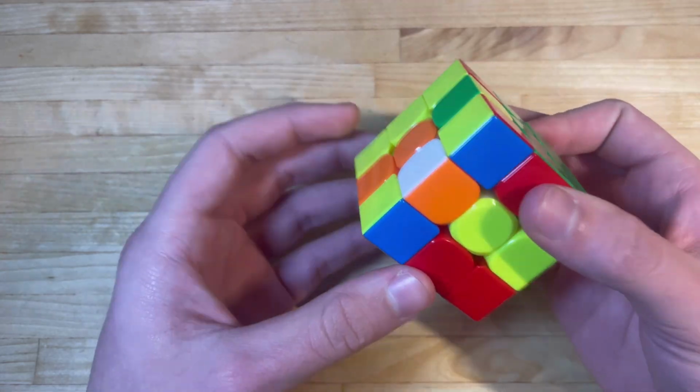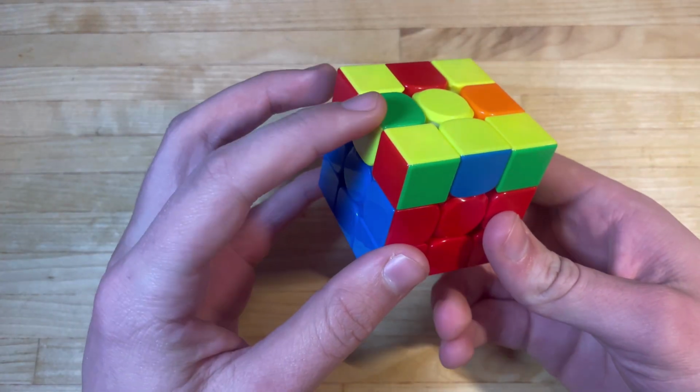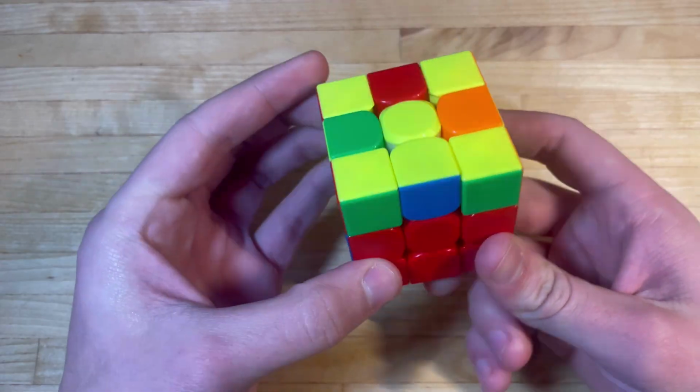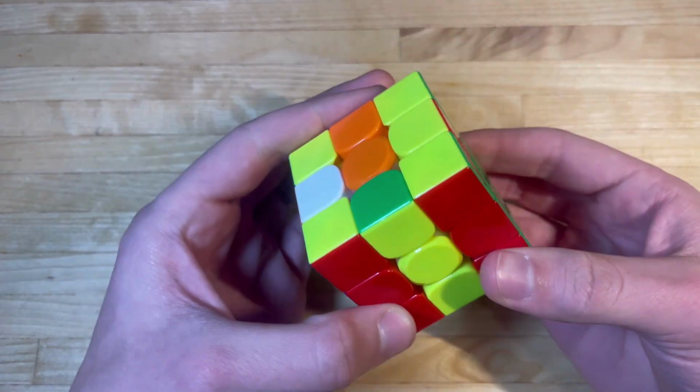Additionally, you'll want to do a U move depending on which side of the arrow it's on. So if it's on this side, you'll do a U prime. And if it's on this side, you'll do a single U move.